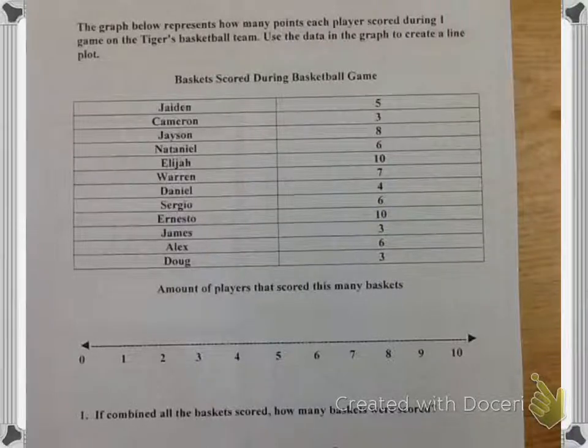Tonight's homework is Basket, Basket, We Want a Basket. This homework is using data to create a line plot. A line plot is a type of graph that shows the frequency of data, and the data is graphed on a number line. Here, the directions say the graph below represents how many points each player scored during one game on the Tigers basketball team. Use the data in the graph to create a line plot.